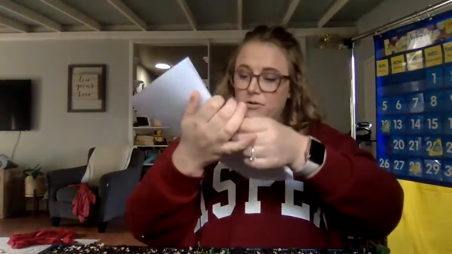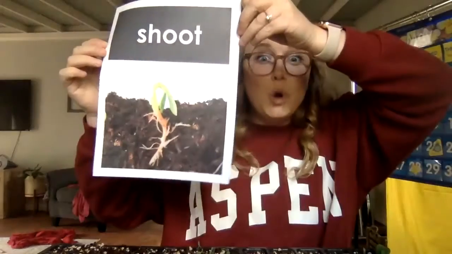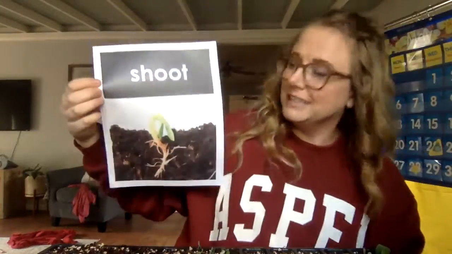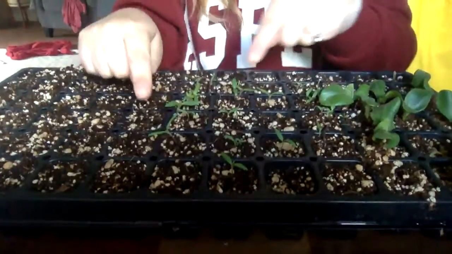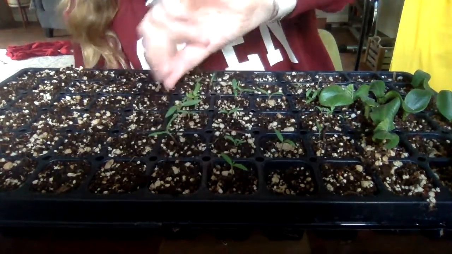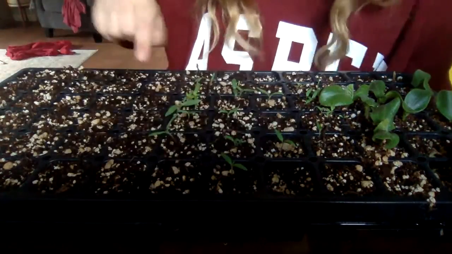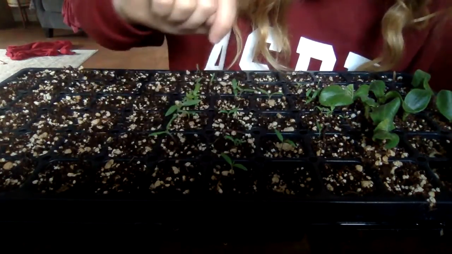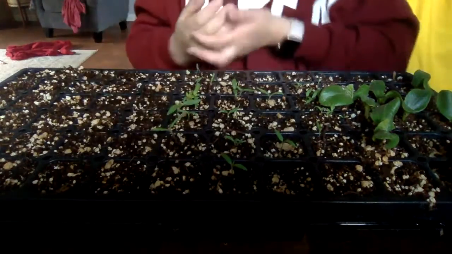After I plant my seed in the dirt, I'm going to get a shoot. Oh, shoot, like a shoot. You can see here, I have my small shoots coming up. You see those tiny guys? So when I plant my seed, I take good care and make sure they're being watered and taken care of. And then my shoot will come up.